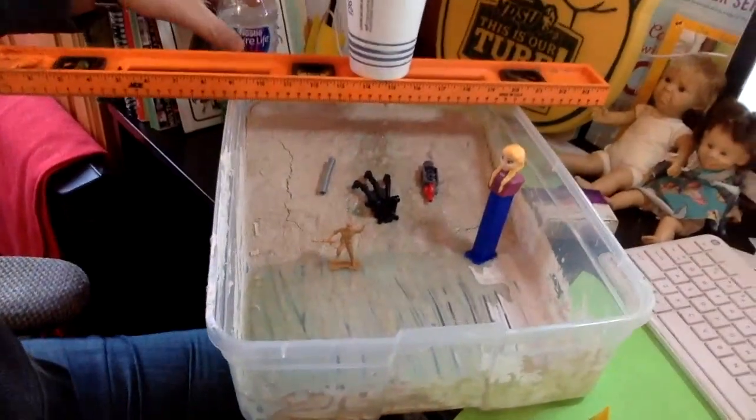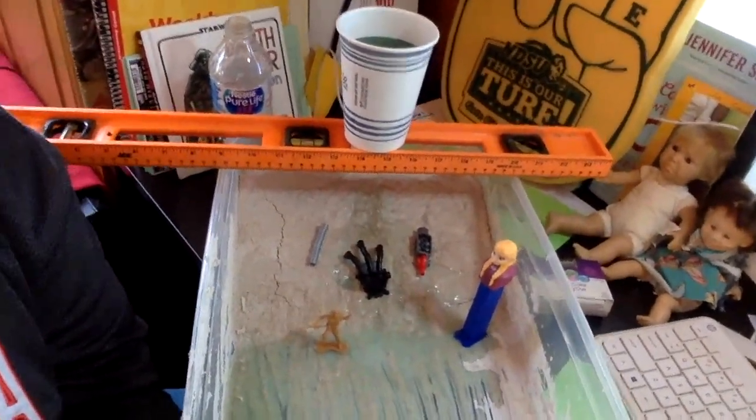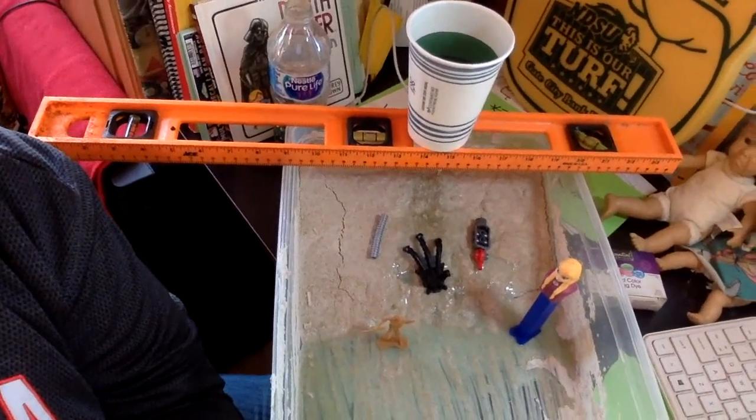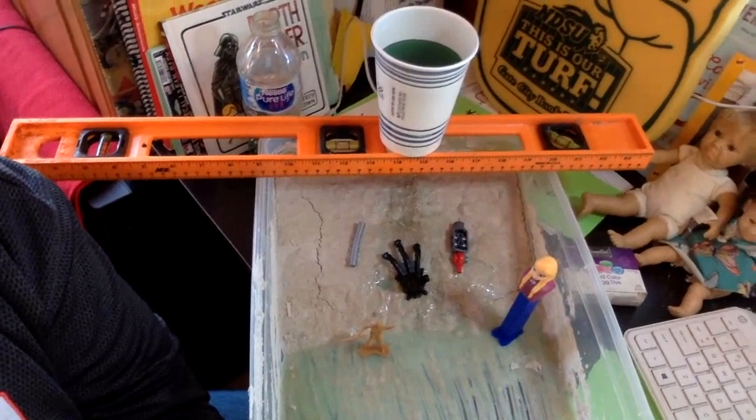Alright, I filled that puppy up. I filled that up really good. So let's see what happens. Give you more of a bird's eye look. Are you noticing the start of like a river?